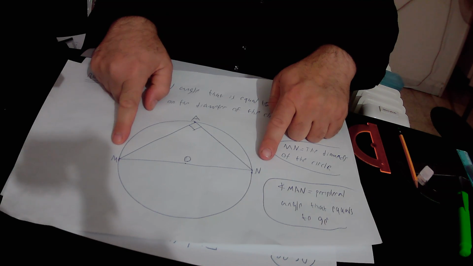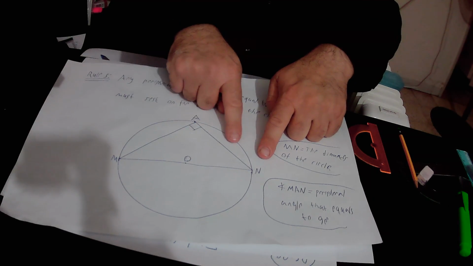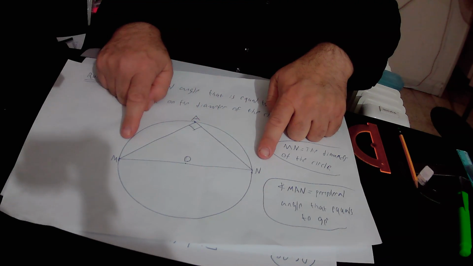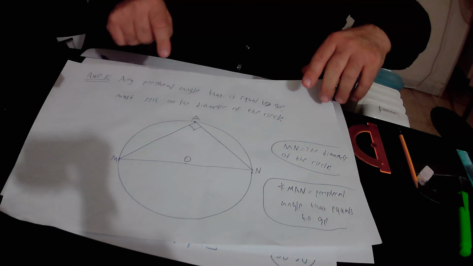Why? Because chord MN passes through point O, that is the center of the circle. It must be the diameter of the circle, because any chord that passes through the center of the circle must be the diameter of the circle. So in conclusion, because the peripheral angle MAN equals 90 degrees, this peripheral angle MAN rests on MN, that is the diameter of the circle. Any peripheral angle that is equal to 90 degrees rests on the diameter of the circle.